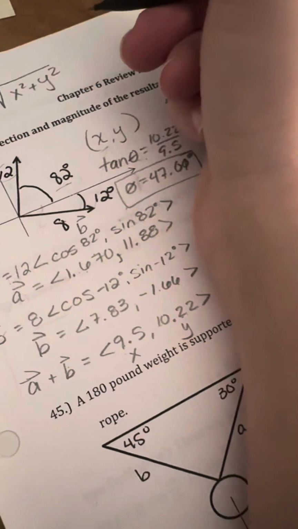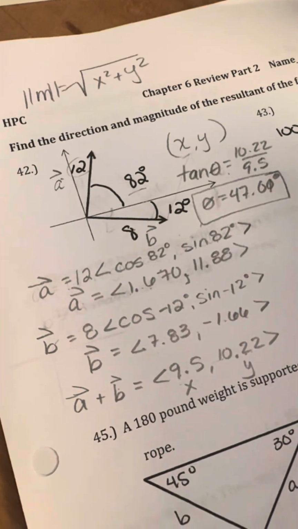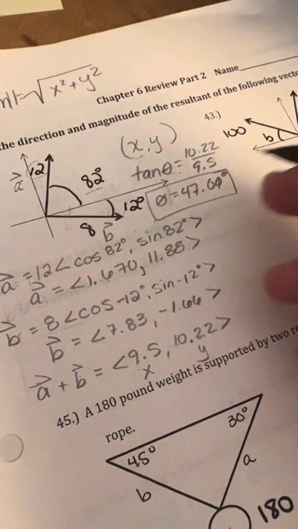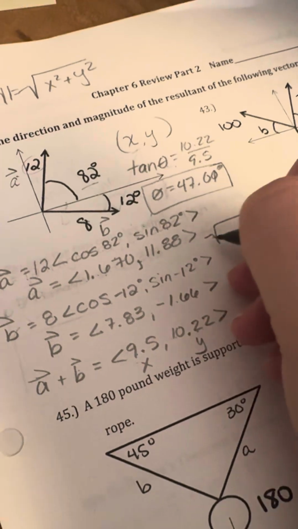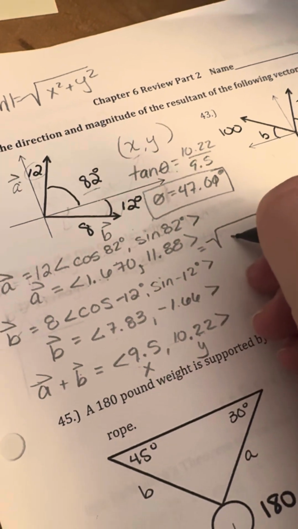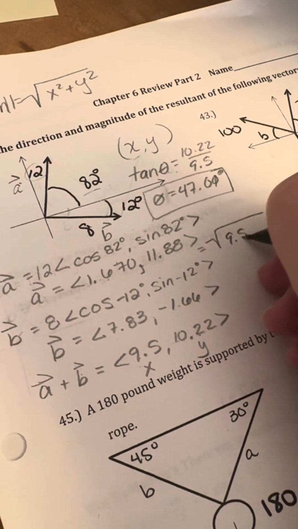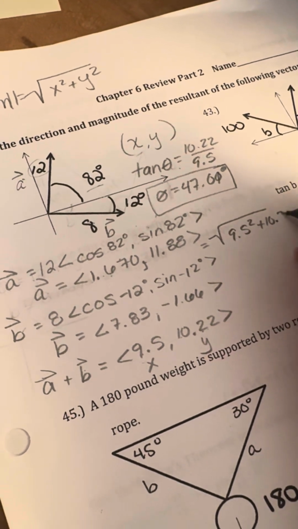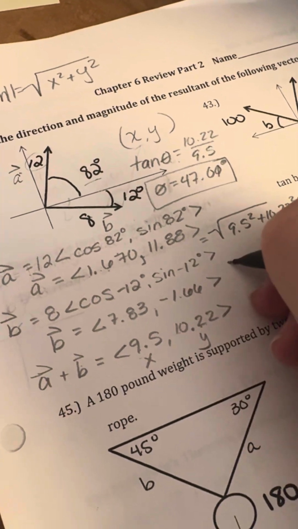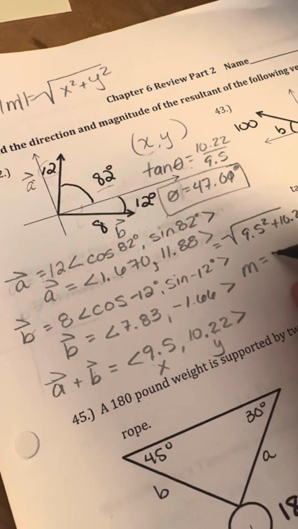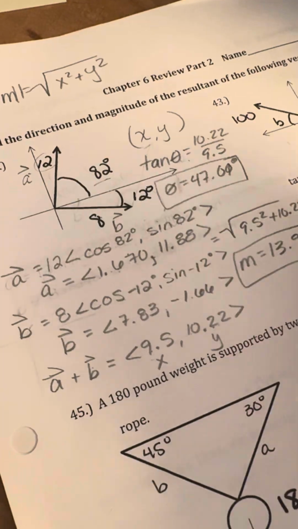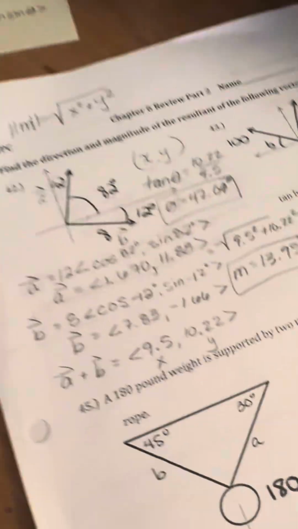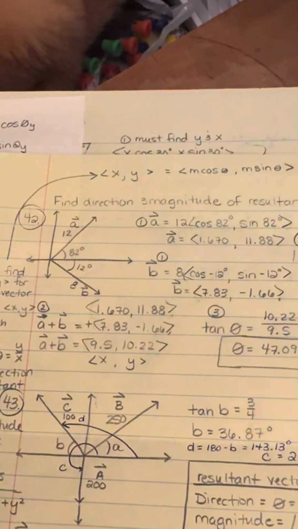So knowing that, it would equal the square root of 9.5 squared plus 10.22 squared, which the magnitude we get is 13.95. Okay?